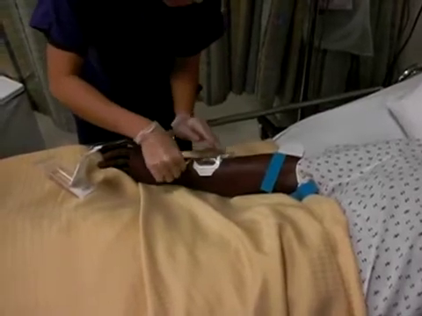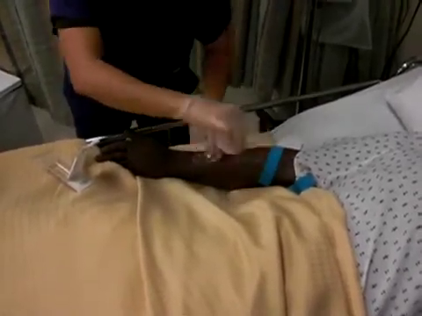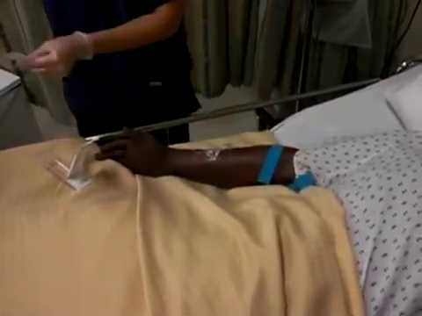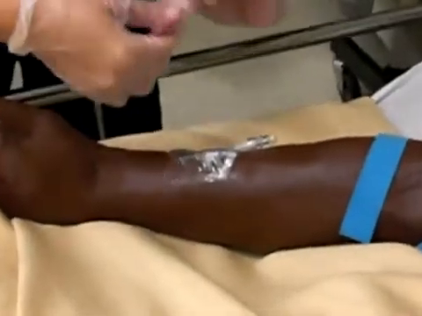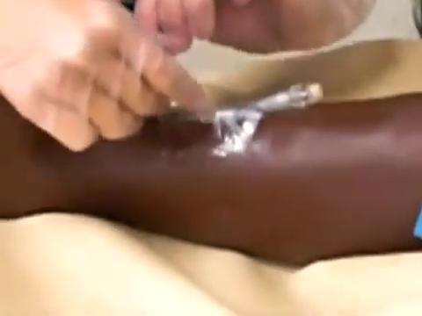Tape is placed over the transparent dressing and date and time of placement is recorded with the nurse's initials. Now the nurse is ready to connect the saline lock to the primary infusion tubing.